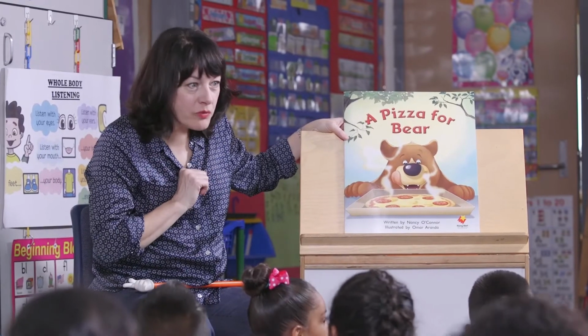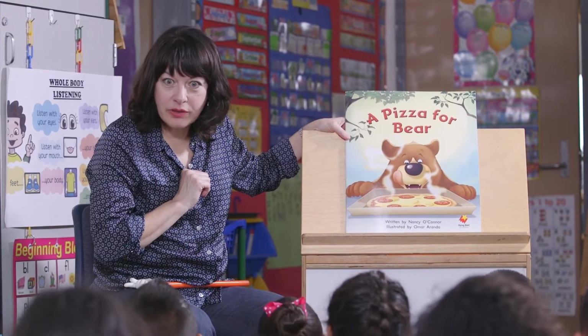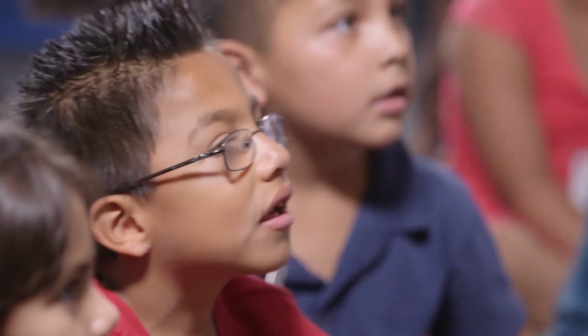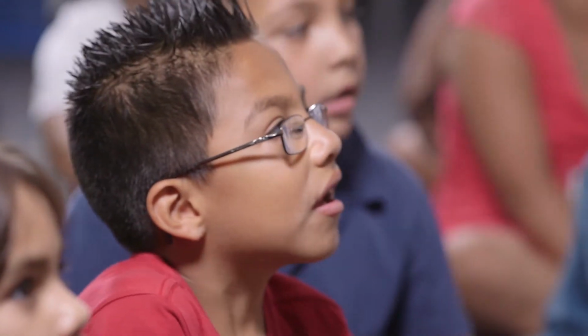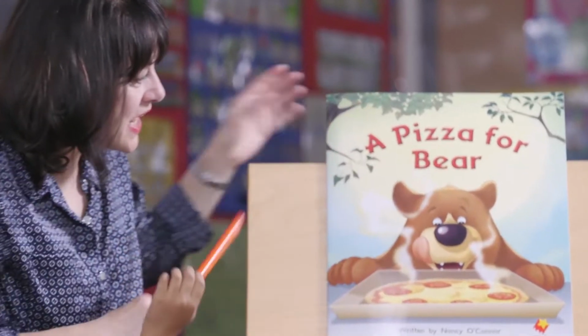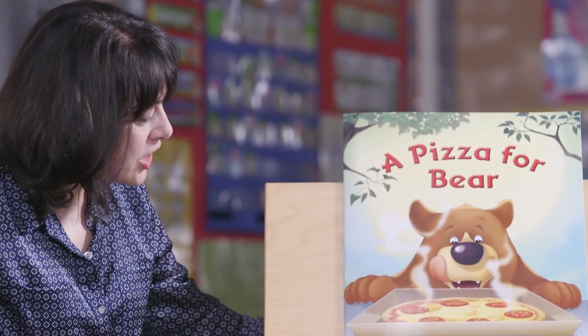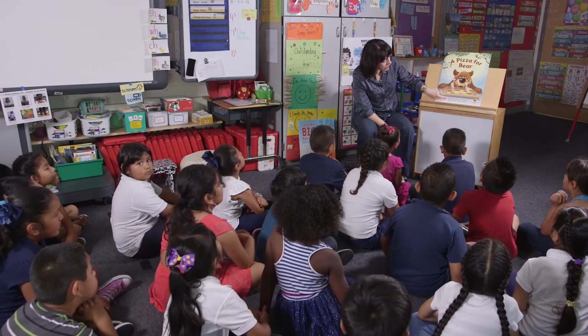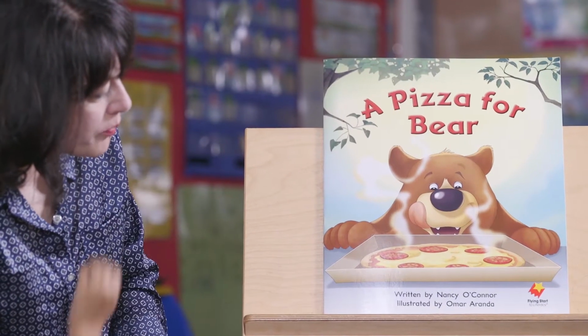You know what I've noticed? You are doing just what readers do when they see the cover of a book and they start reading the title. They start getting excited about the story that they're going to read. It's called A Pizza for Bear. Yes, A Pizza for Bear. And it's written by Nancy O'Connor and it's illustrated by Omar Aranda.